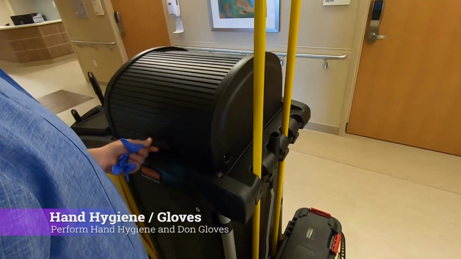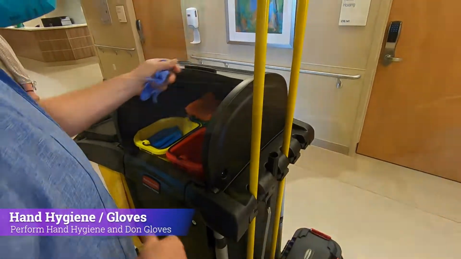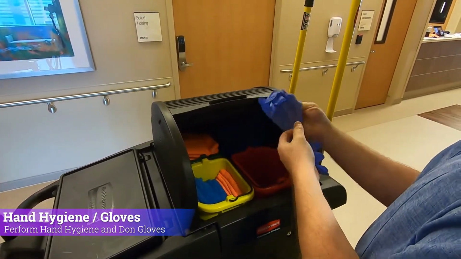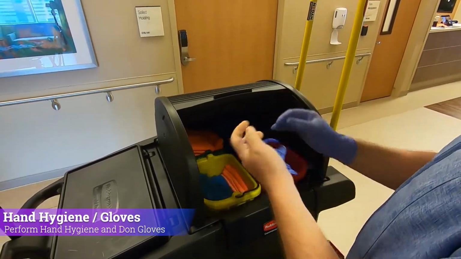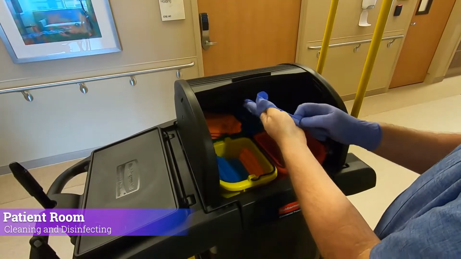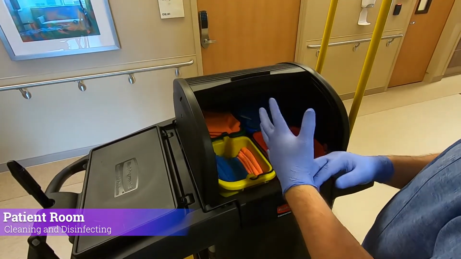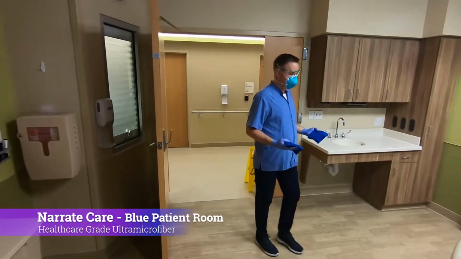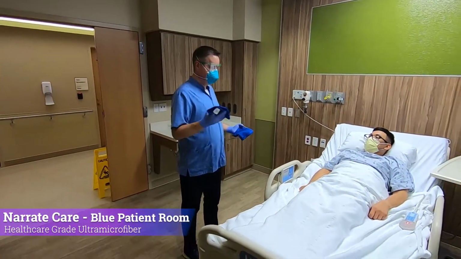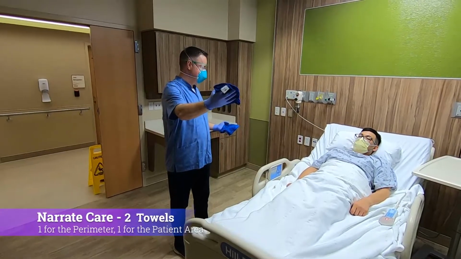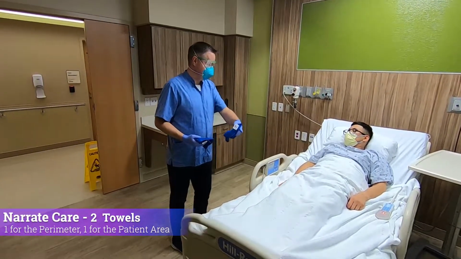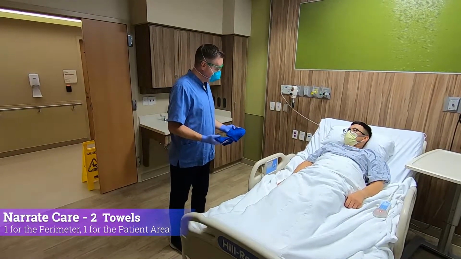It's now time to clean and disinfect the surfaces in the patient room. While standing at your environmental services cart, obtain two blue ultrafine microfiber disinfectant-charged wipers. This is another opportunity to interact with your patient, to let them know that you will be using one wiper towel in the perimeter of the room and another wiper towel in the patient care area.